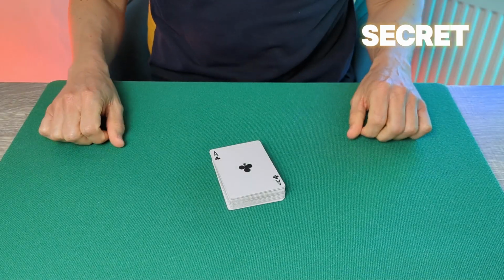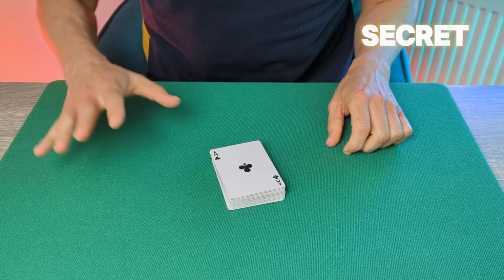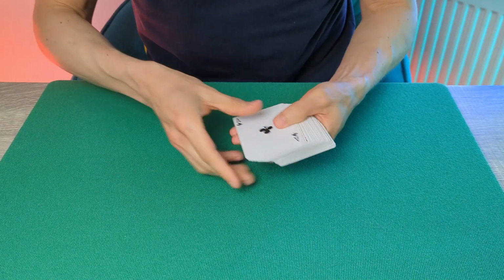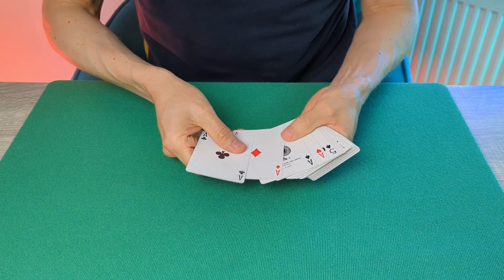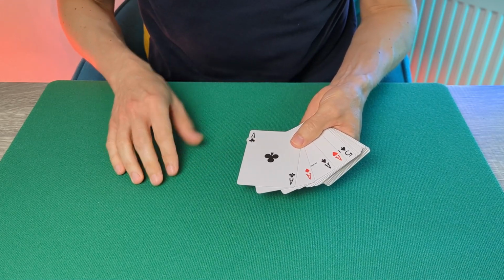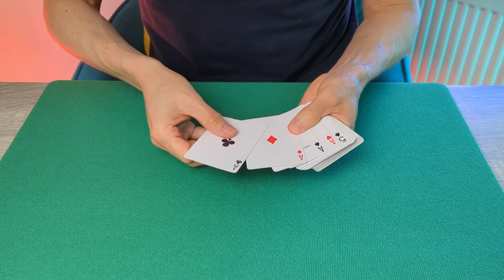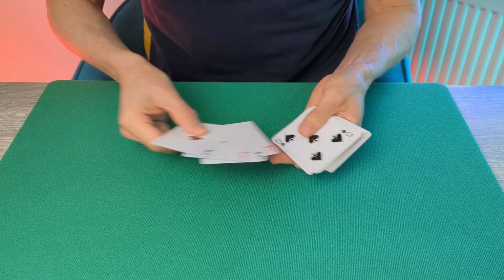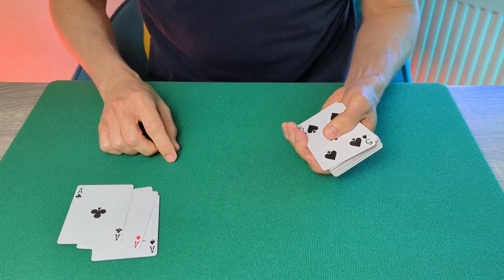Okay, so let's take a look at the secret to this miracle. Basically, you're going to start with the 4 aces on the bottom of the deck, or actually you can even start with a shuffled deck and then remove the 4 aces, whatever you like to do. You're basically going to take the 4 aces and just hand those to the spectator to check out.